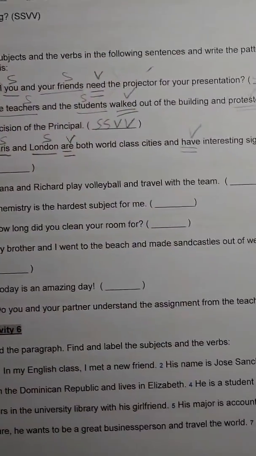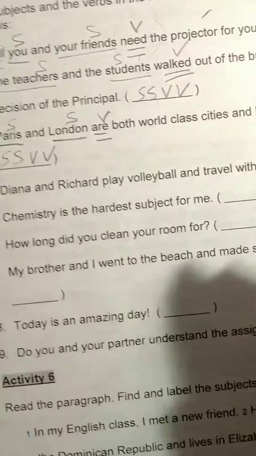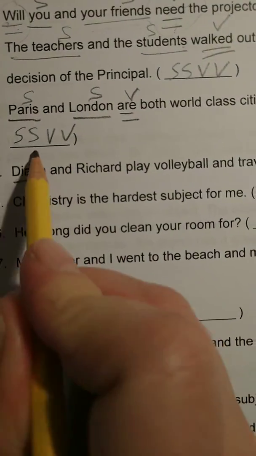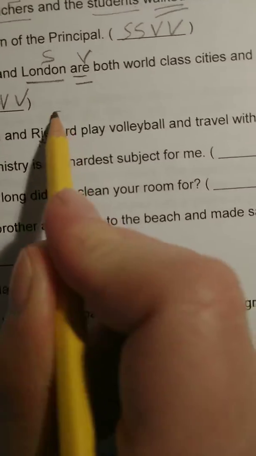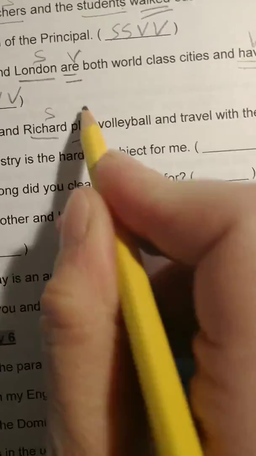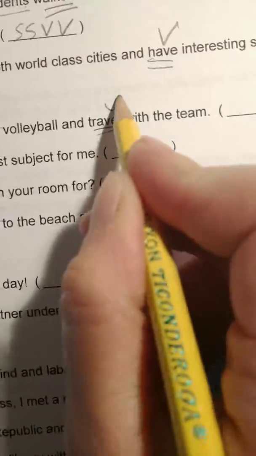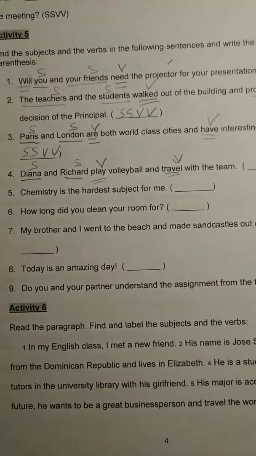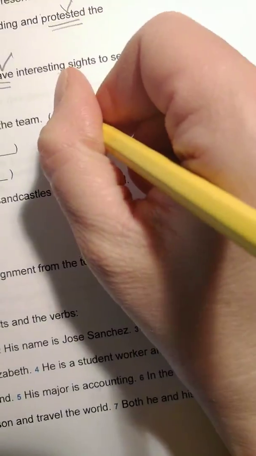Are is the verb, and have is another verb. So here we have subject, subject, verb, verb. Next one. Diana and Richard play volleyball and travel with the team. That is subject, subject, verb, verb again.